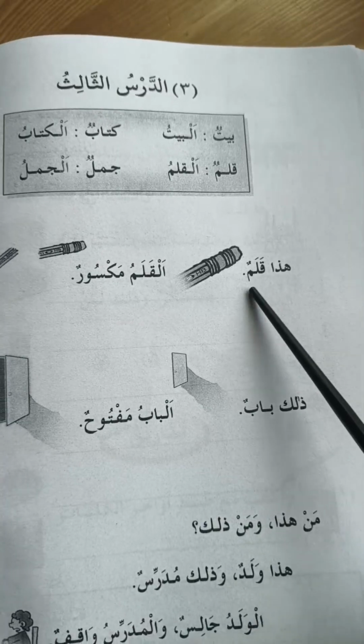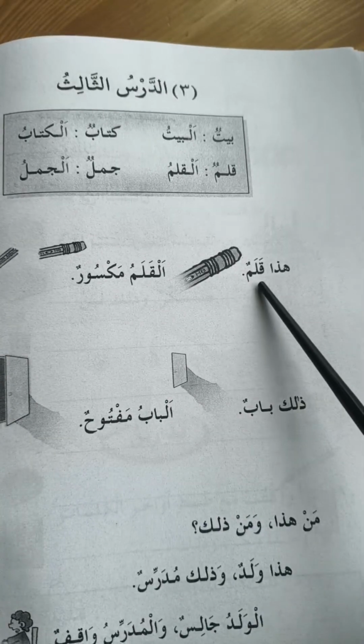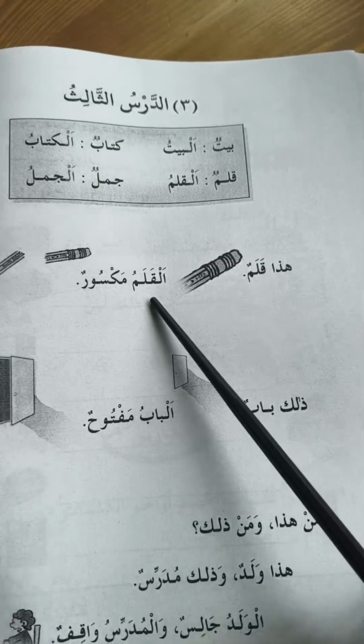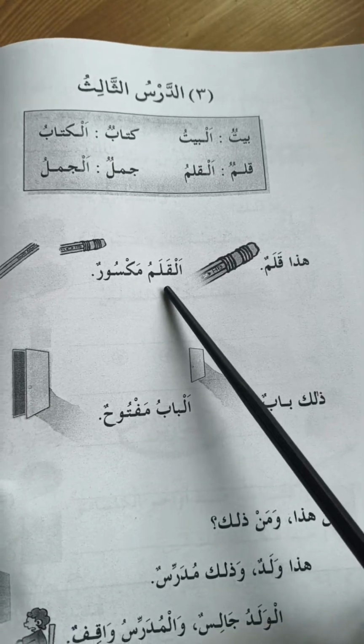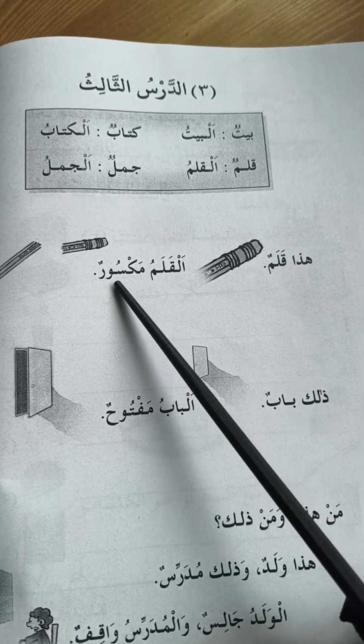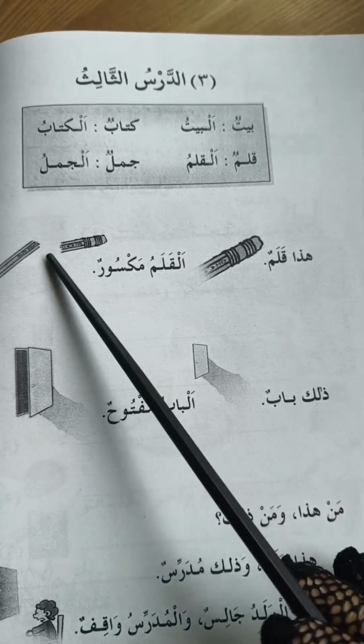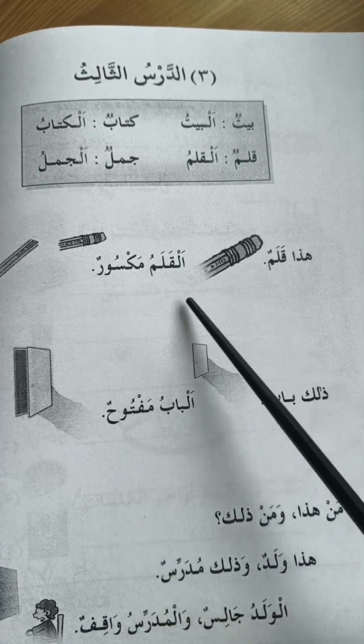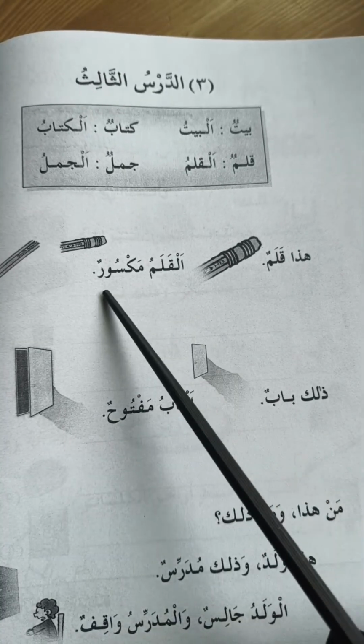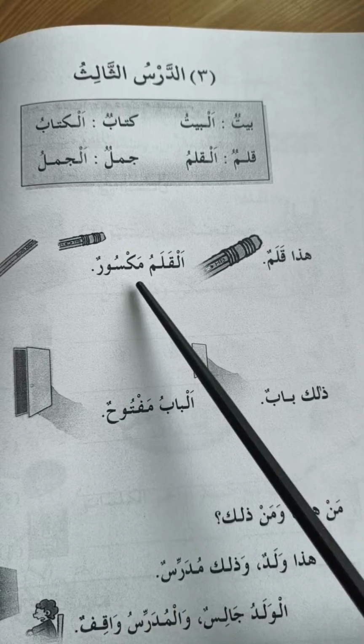هذا قلم. This is a pen. And the next sentence, القلم مكسور. The pen is broken. Okay. القلم مكسور. The pen is broken.